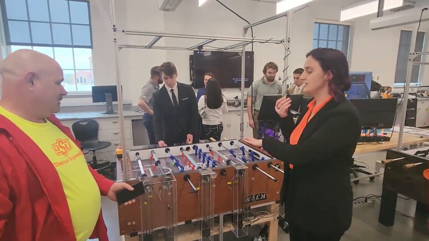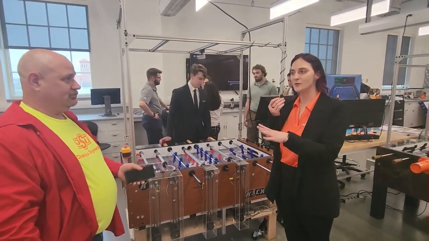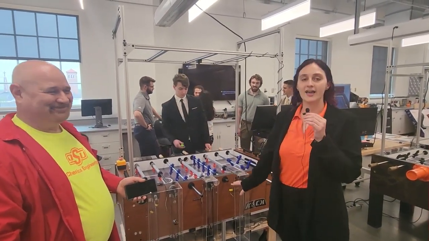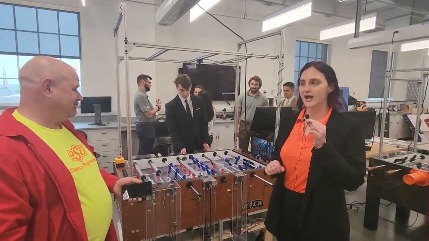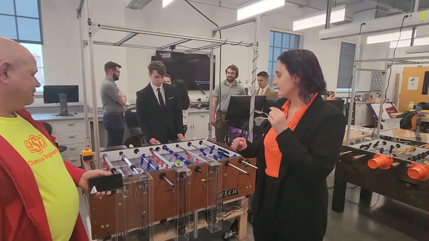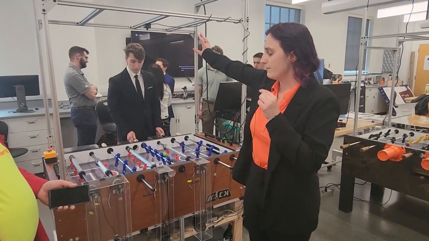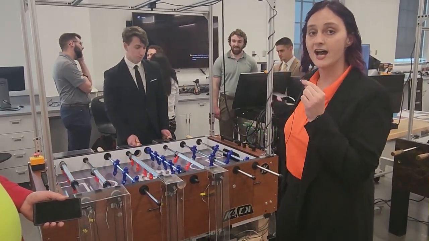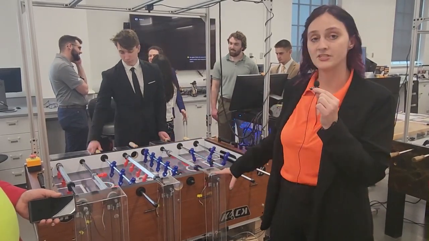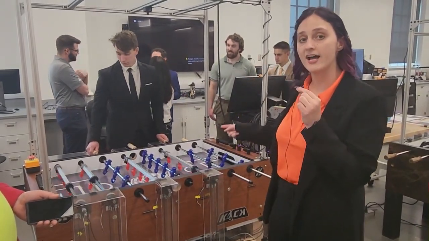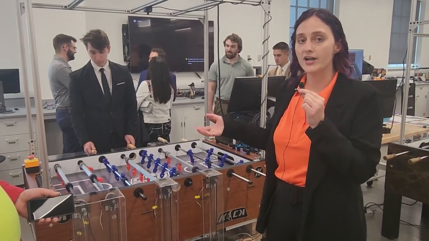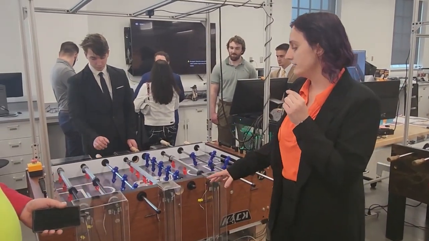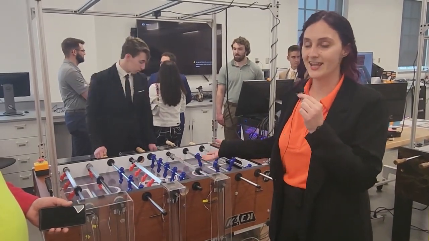So this is our foosball table that has an AI on it currently. This AI, as I said before, has been training for about 48 hours, so it's still pretty young. The ball is tracked with this camera up top. That camera data is sent to the AI as well as the rod positions. It computes the required rod position and then passes it back out to the table. So it's playing foosball as well as it can.